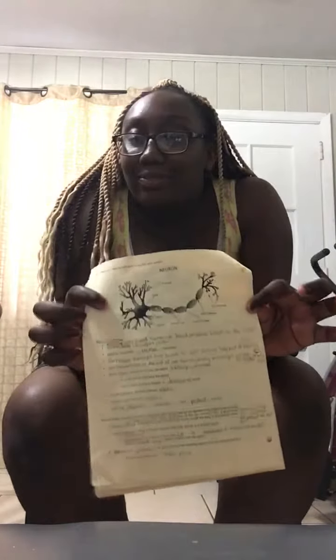Then we have the node of Ranvier. So node, I would think of road. So those little spots in between those big old gulps will be the road. Node of Ranvier. Road of Ranvier. Node of Ranvier. Trust me, they're not gonna have road of Ranvier, so you'll be fine. You'll be like, oh, I see nodes, I'm good with that. So it's gonna be easy.